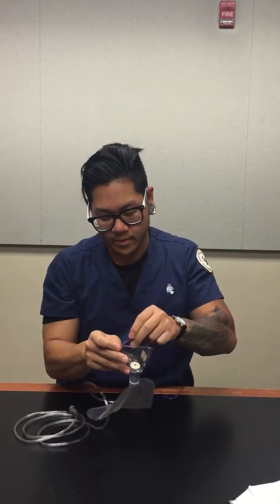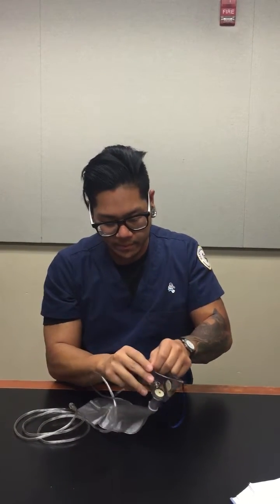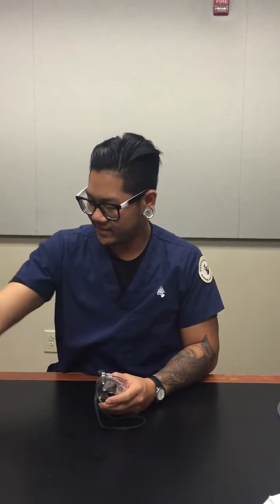Okay. And we're going to move on to air entrainment. This is an air entrainment mask, and I'll simulate after I'm done explaining. But this is also known as an AEM and a Venturi mask, and this is a high flow device system. The flow range for this is greater than 60 liters per minute, and the FiO2 is from 24 to 50%, and the FiO2 stability is fixed.